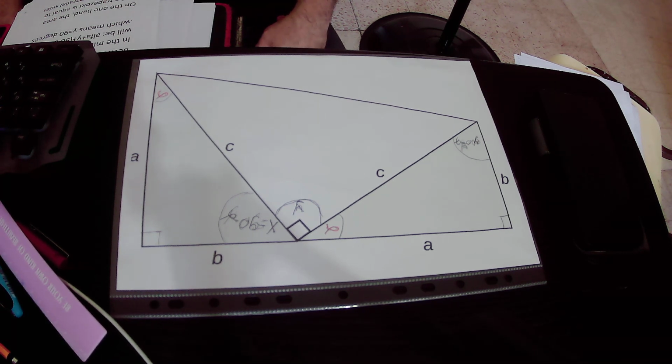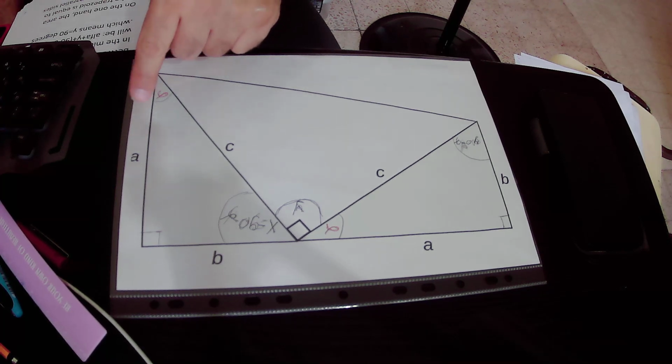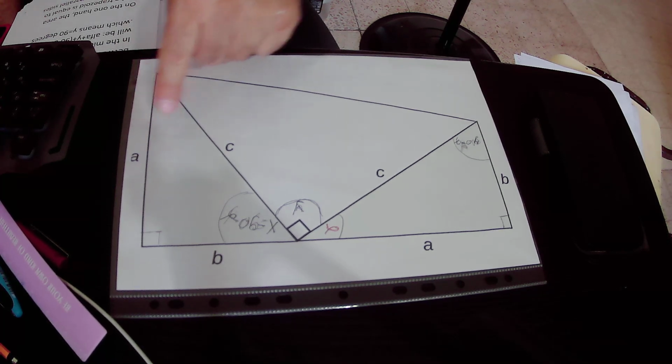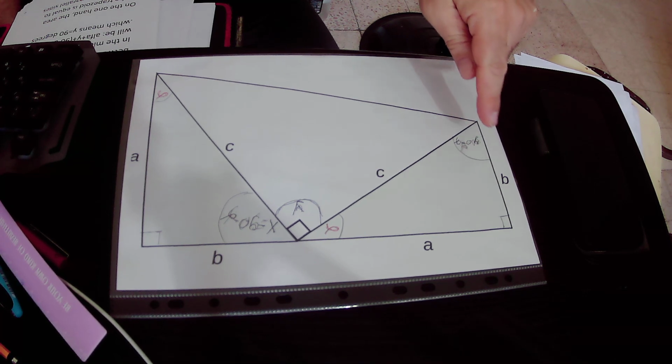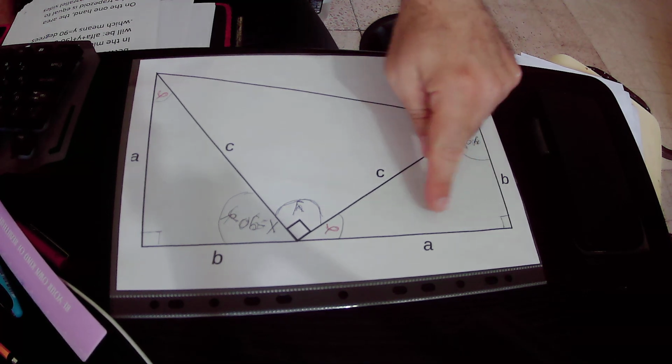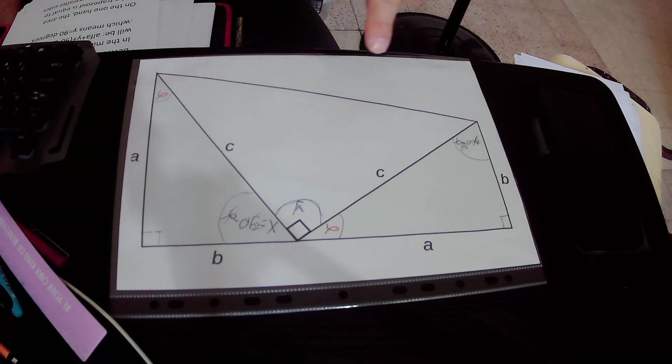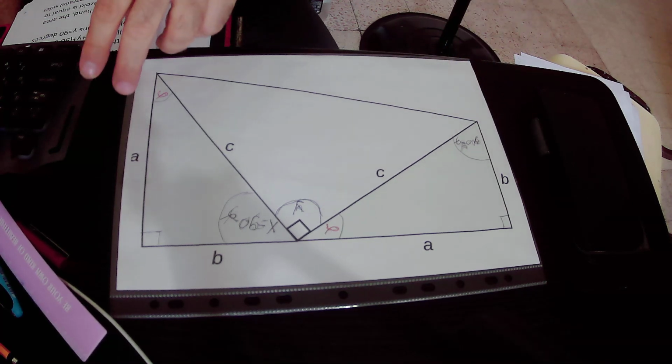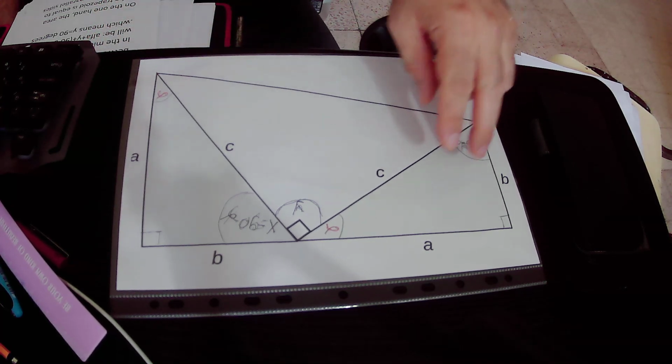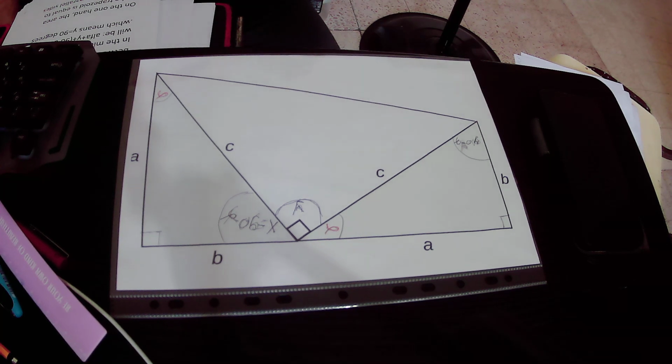The first way is that we know that the area of a trapeze is the sum of the parallel sides times the height of the trapeze, divided by 2.